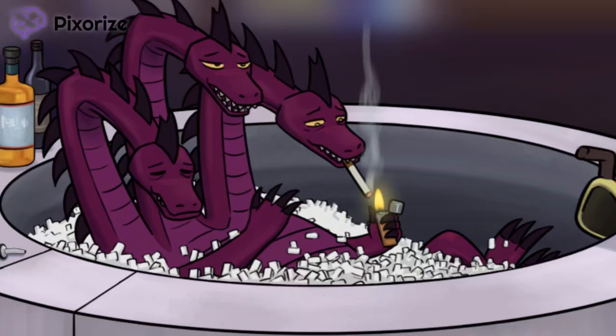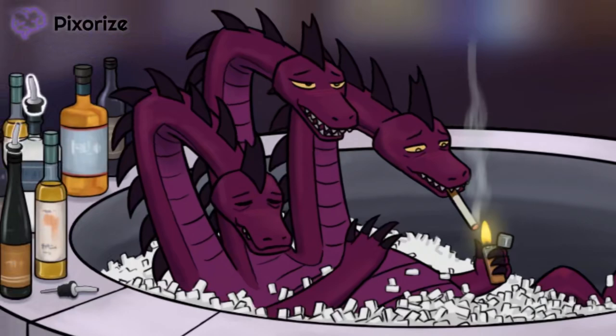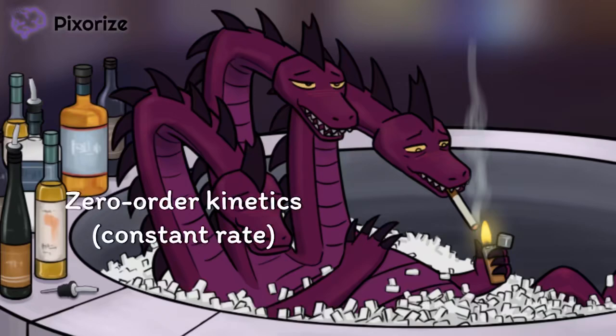Now before we move on, I also want to point out those liquor pouring spouts. Back when I used to be a bartender, we used these spouts to pour alcohol out at a constant rate. Why is this constant rate so important? Well, the metabolism of ethanol by alcohol dehydrogenase also takes place at a constant rate. In other words, through zero-order kinetics.